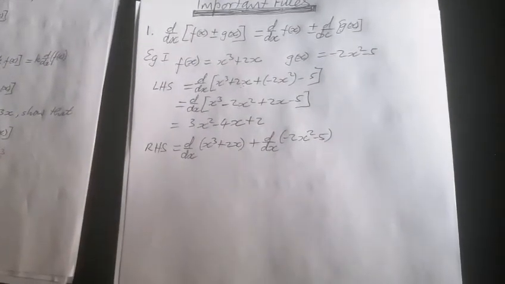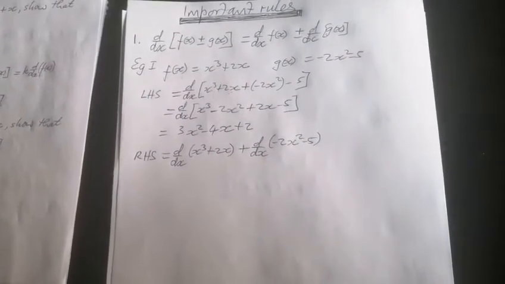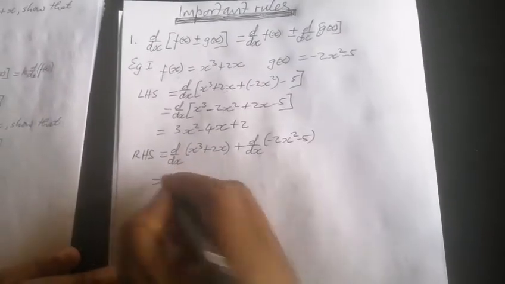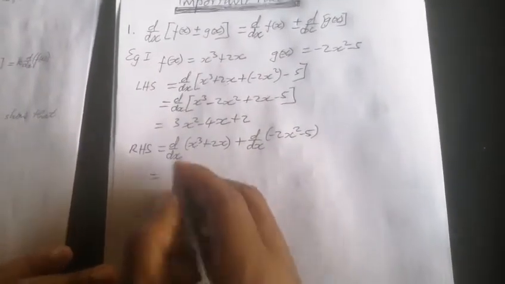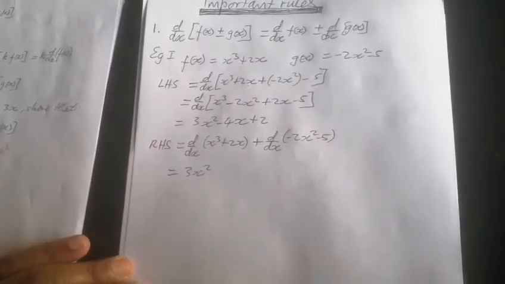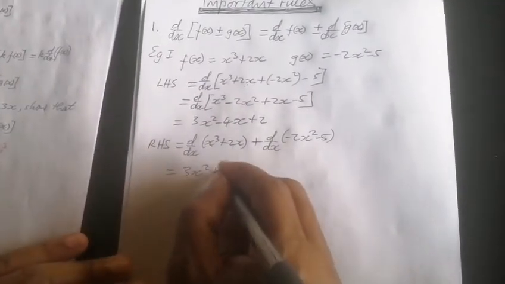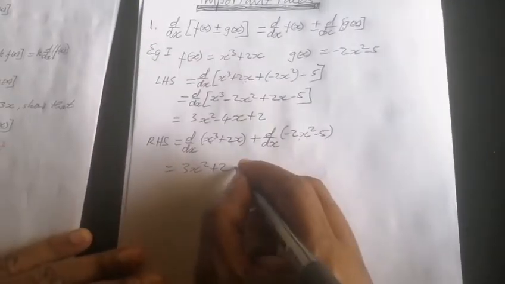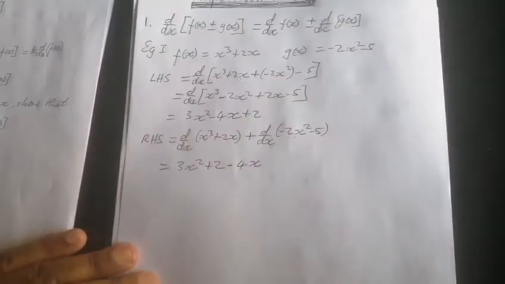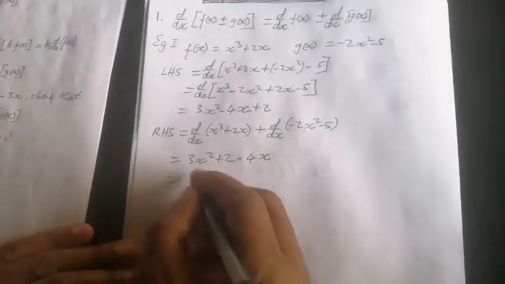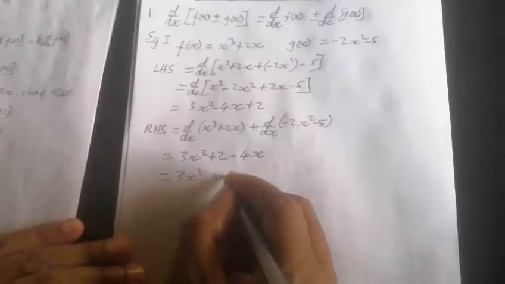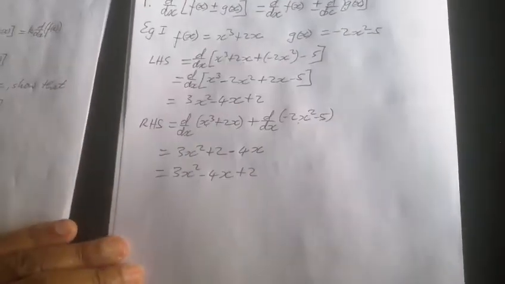We are now differentiating them separately, but on the left hand side we added them first. So what do I have? The derivative of this one is 3x squared. The derivative of this one is plus 2. The derivative of this one is minus 4x. The derivative of this one is 0. So this is the same as 3x squared minus 4x plus 2.